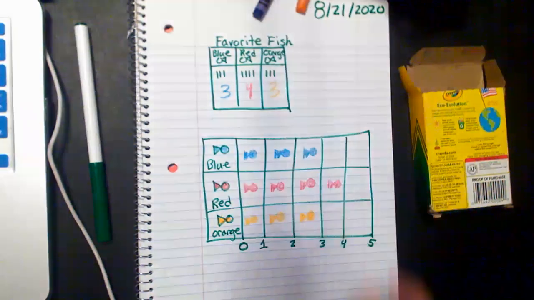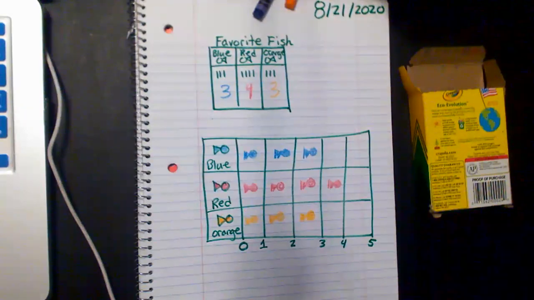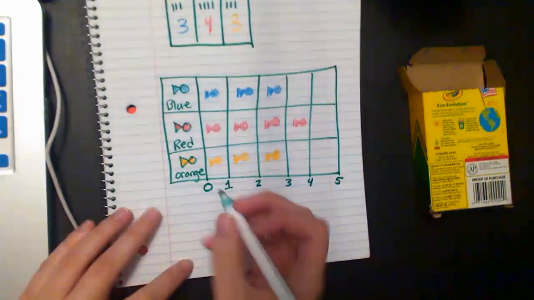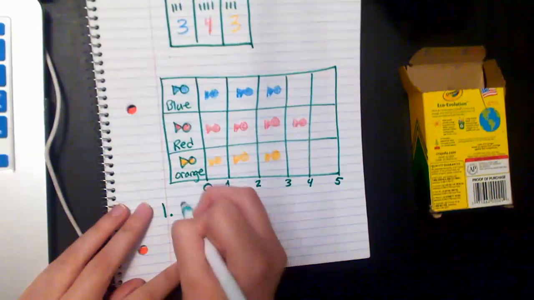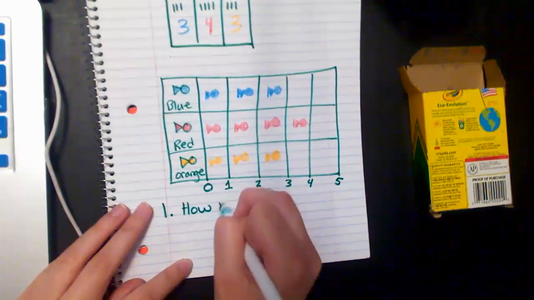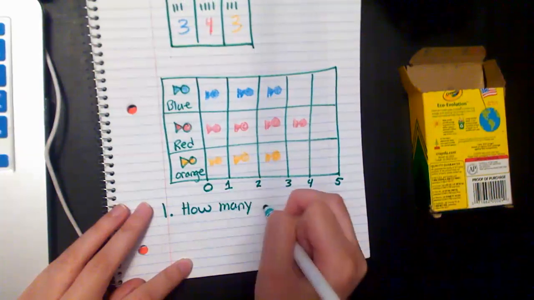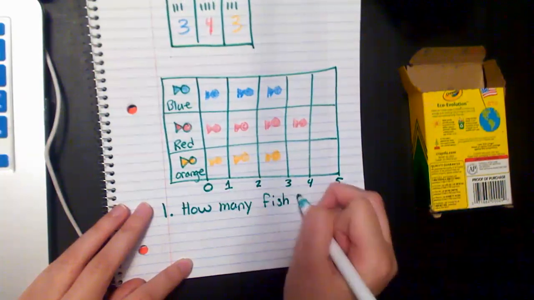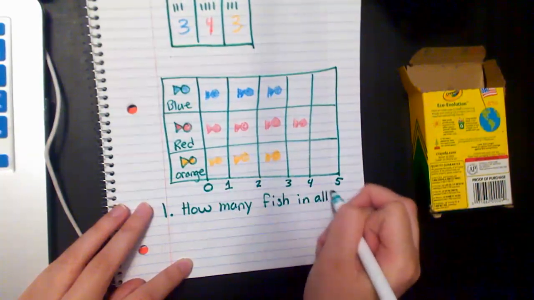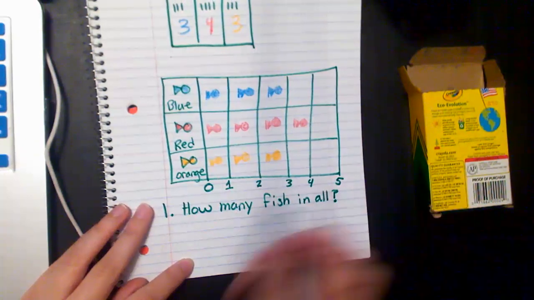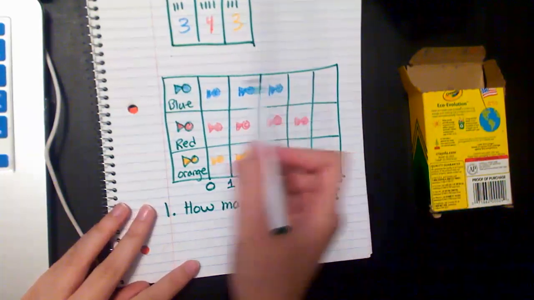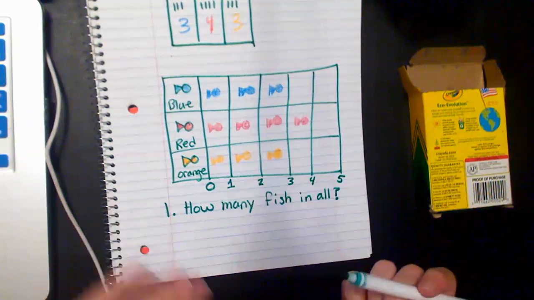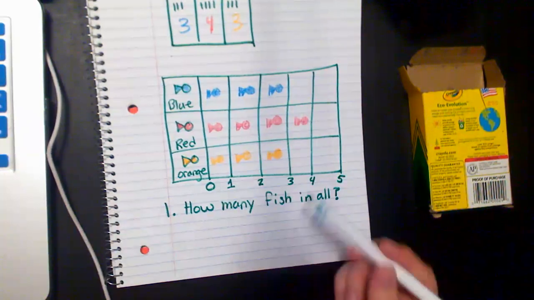Okay, now asking questions. What I want you to answer for this table is, number 1, how many fish in all? You're going to answer how many fish are there in all, so you're going to have to count all the fish in our graph to see how many fish there are in total.